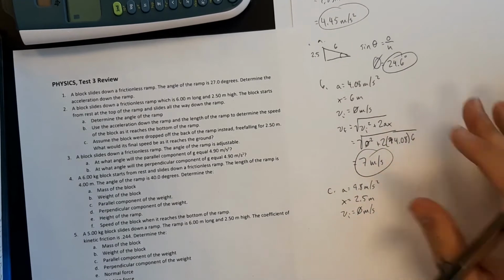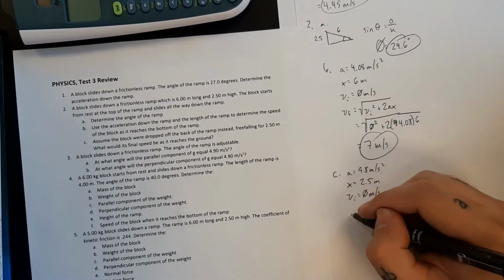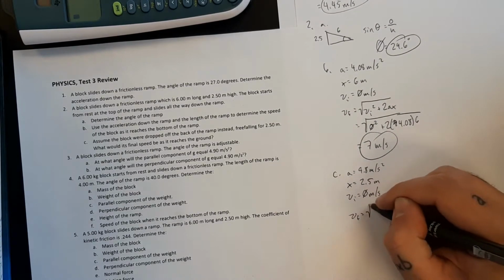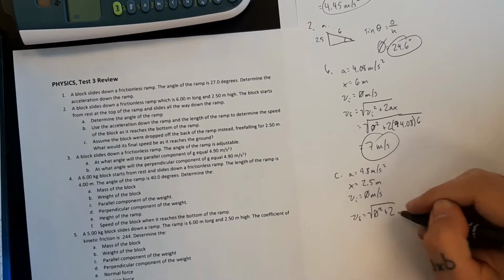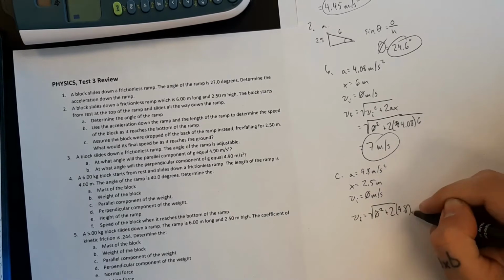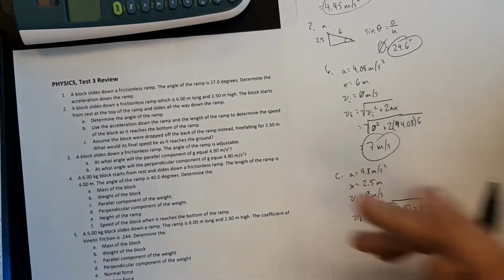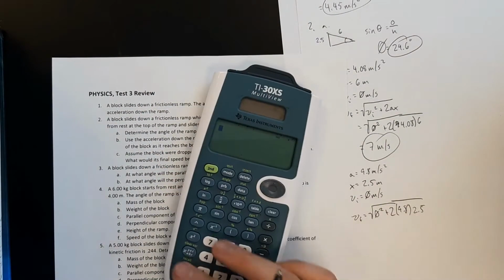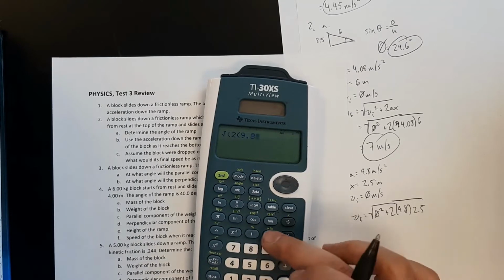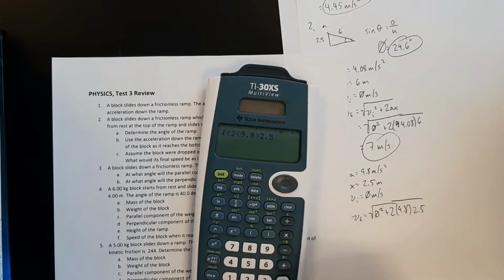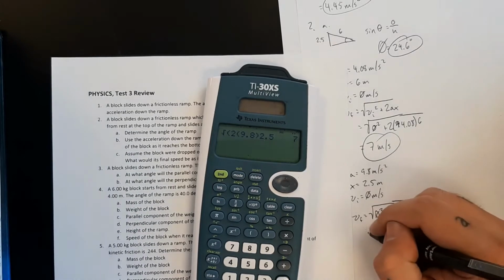Since we're looking for the same thing we were in the other problem, just with different numbers, we're using the same formula. So our final velocity will be equal to the square root of our initial speed squared plus 2 times our acceleration times the distance. Okay, so we've got square root of 2 times 9.8 times 2.5. And again, that gives us 7.